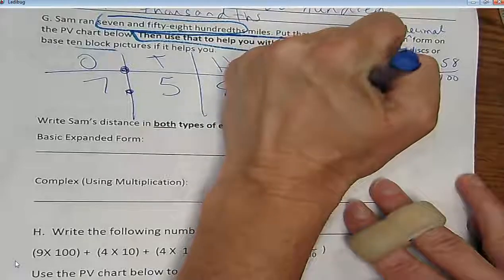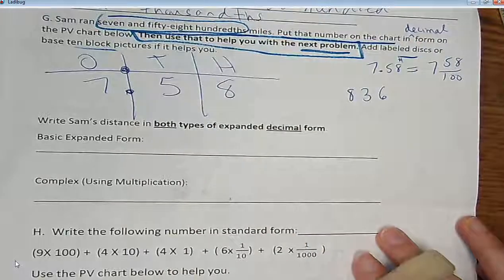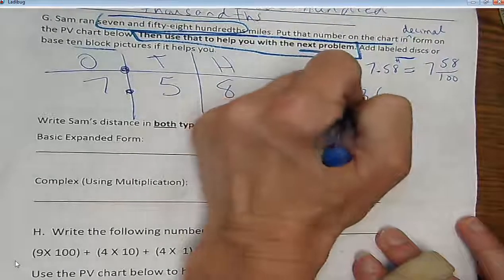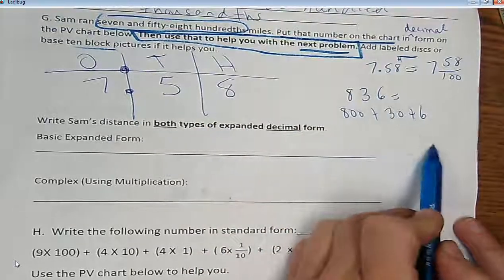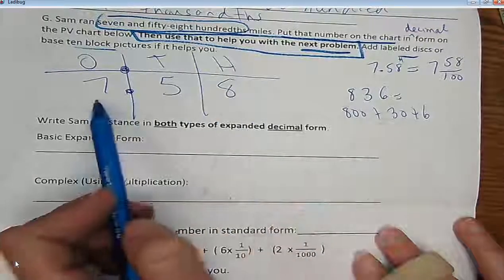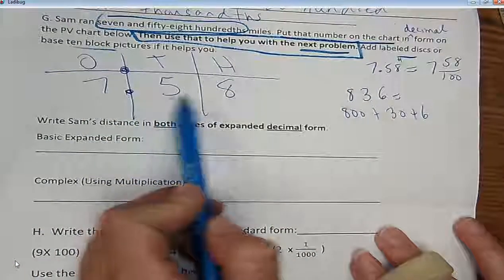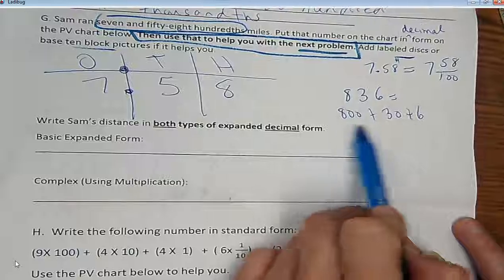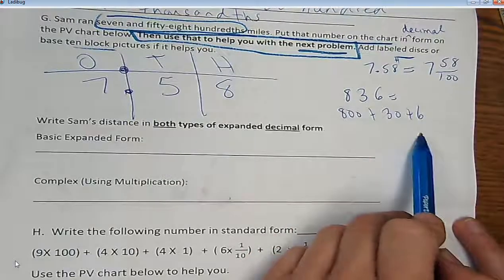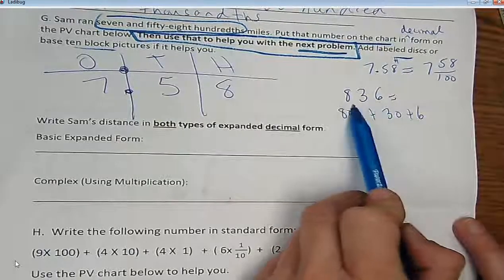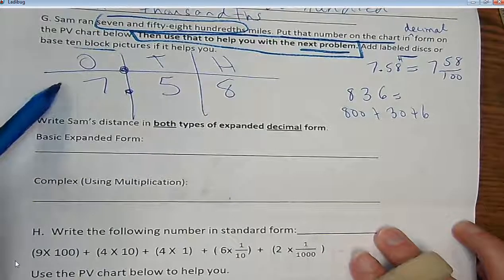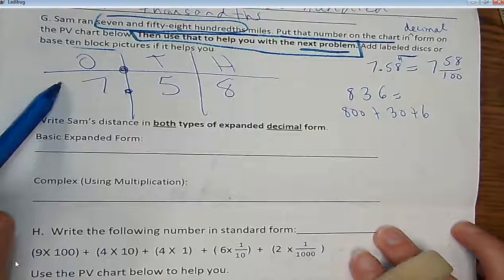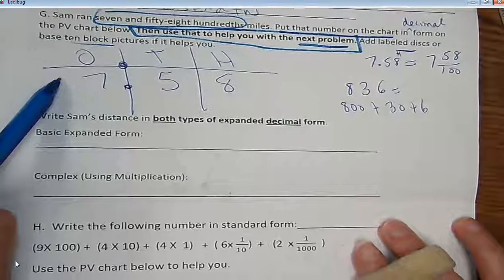So if this was like 836 in whole numbers, it would be 800 plus 30 plus 6. But these are not whole numbers, so we need to put the value of these numbers. But when we add up expanded form, it should equal your original number. So whatever we put down here should equal 7 ones, 5 tenths, and 8 hundredths.